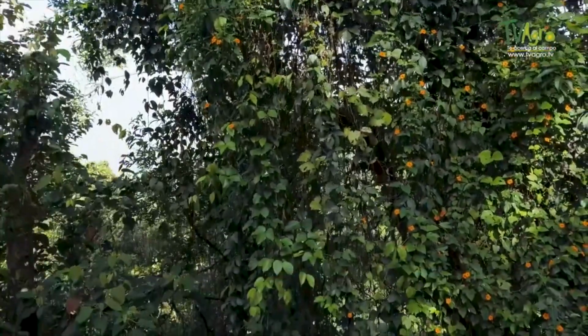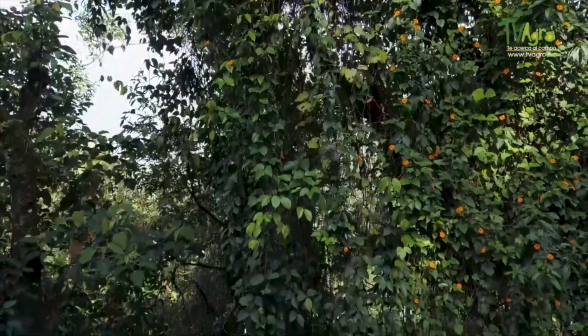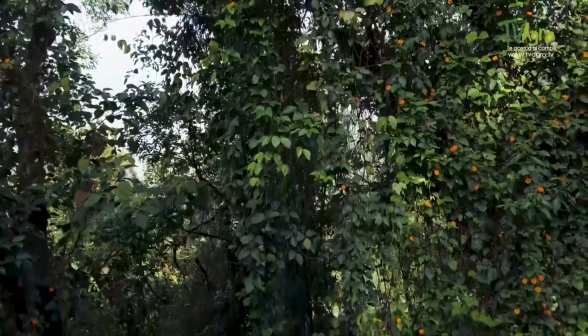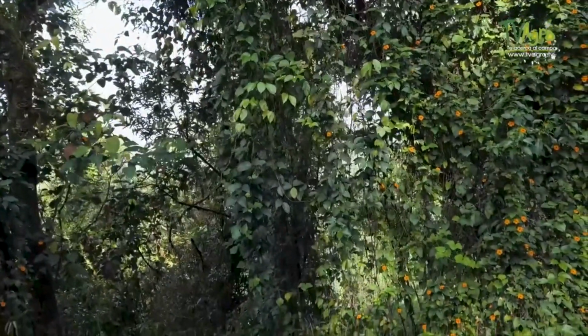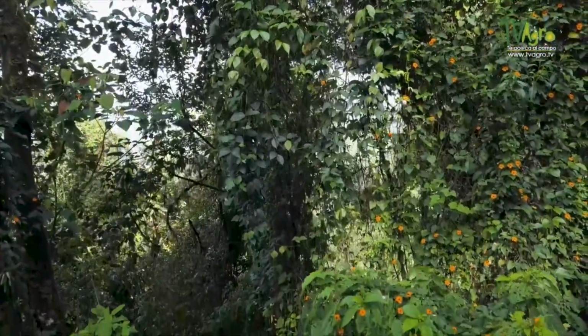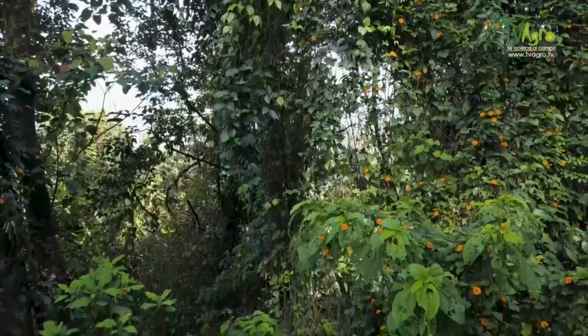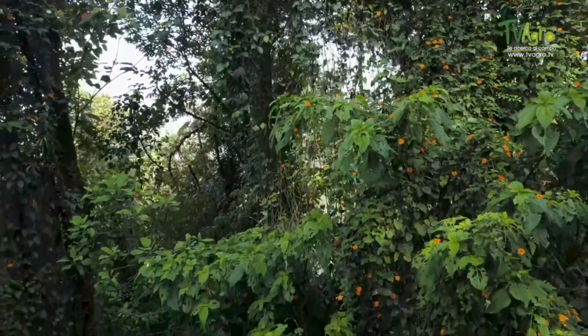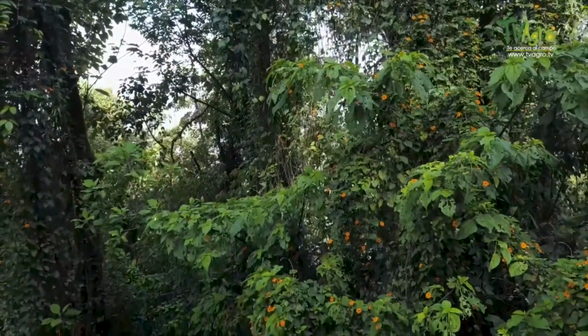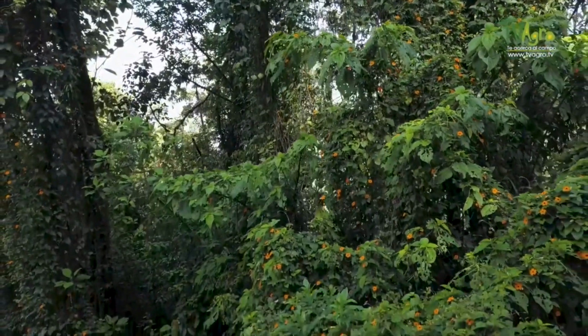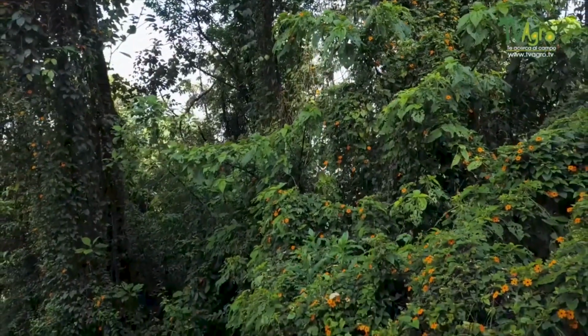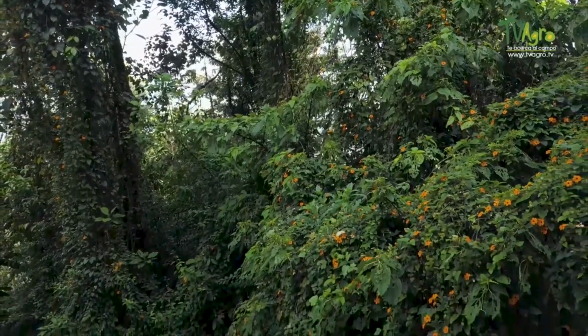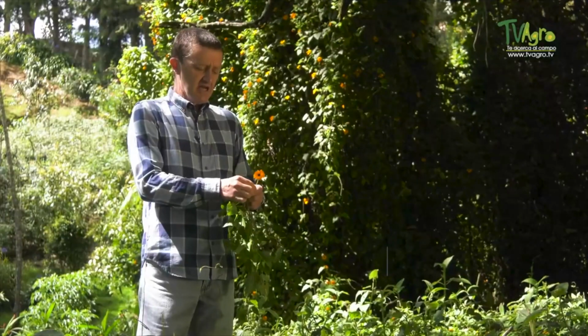Another of the invasive plants, and perhaps the most conspicuous that we can see in the Andes and with the greatest impact, is the poet's eye. This species of the Acanthaceae family, very striking for its orange flowers with black interiors, arrived in the country as an ornamental plant.